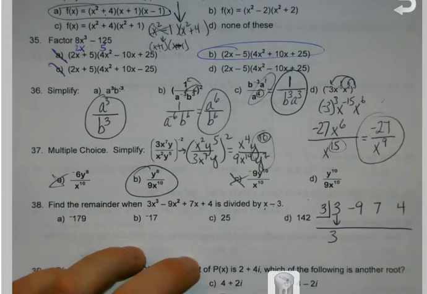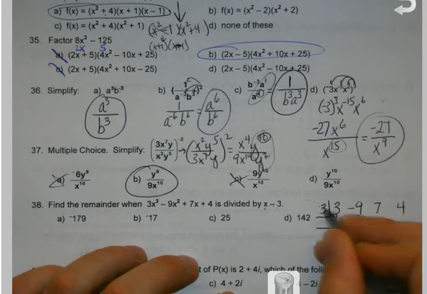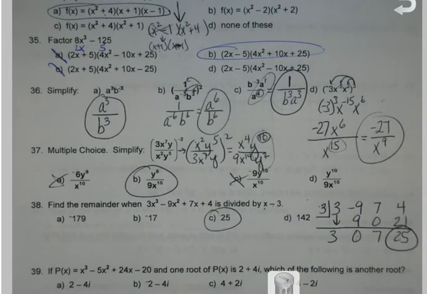Bring down your first term, multiply, and add, multiply, and add, multiply, and add. And since it's just asking for the remainder, it's asking for the number on the end. I'm good.